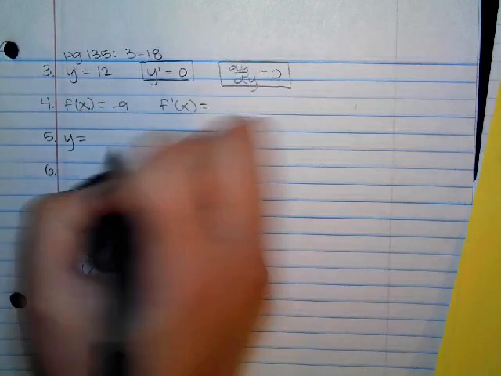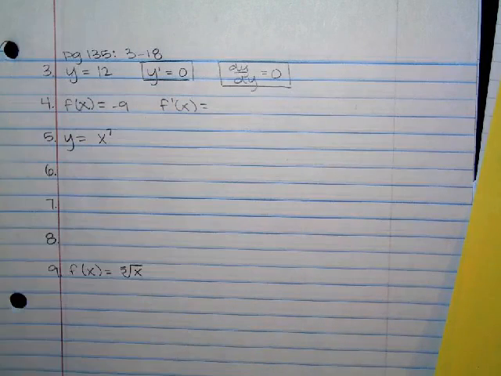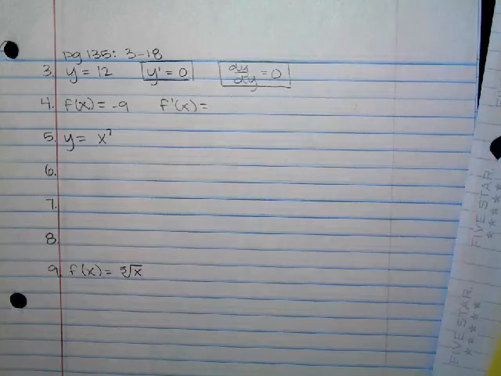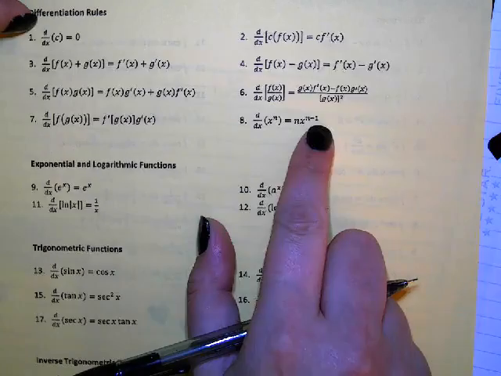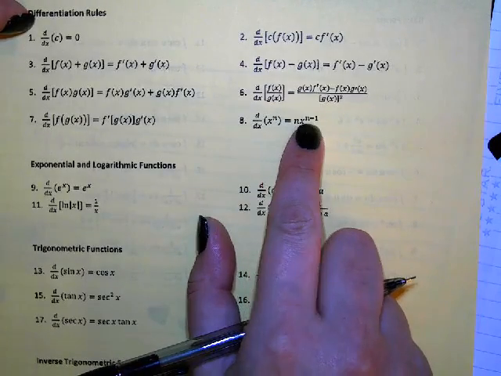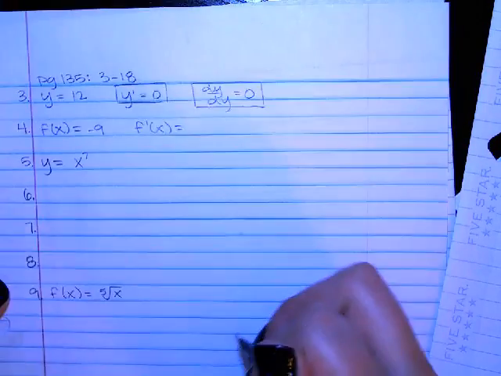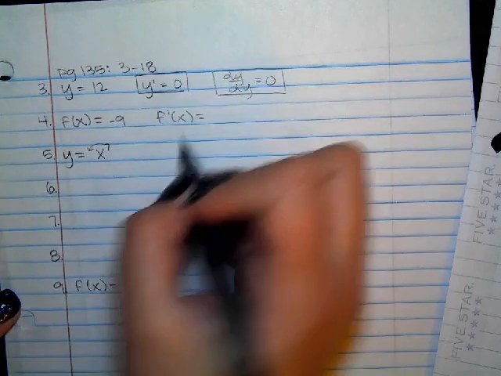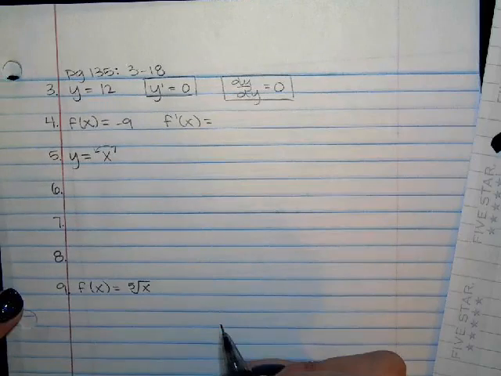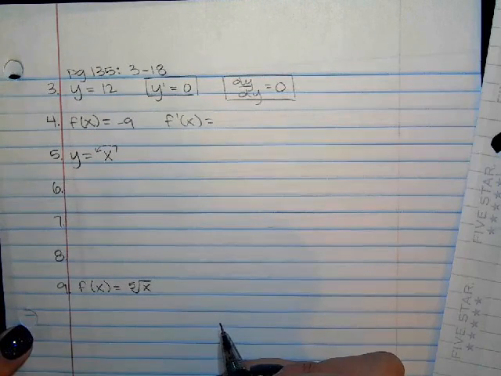Okay, so number 5 uses rule number 8 on your yellow sheet. Yeah, so you take your exponent, you drop it to the front, and then you drop the exponent by 1. So take the 7, move it to the front, and then subtract 1 from it. Do you guys want to do y prime, or do you want to do dy dx? Y prime. So 7x to the 6th.